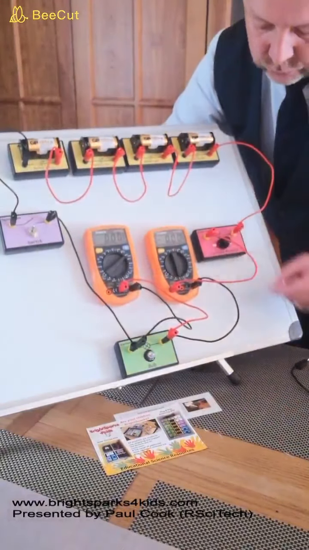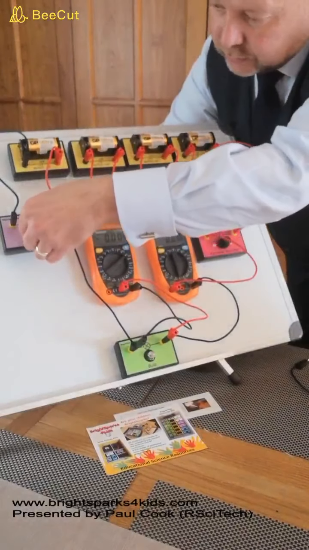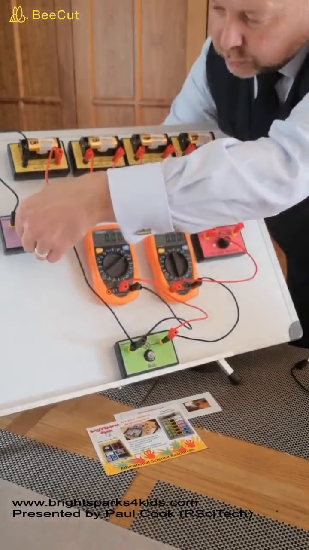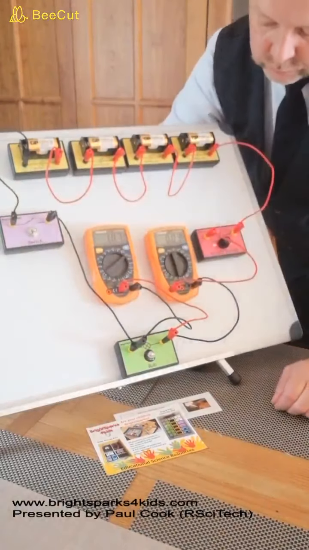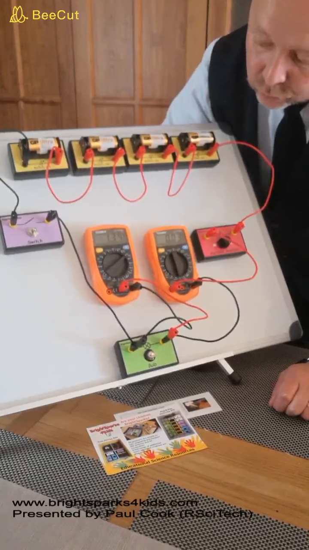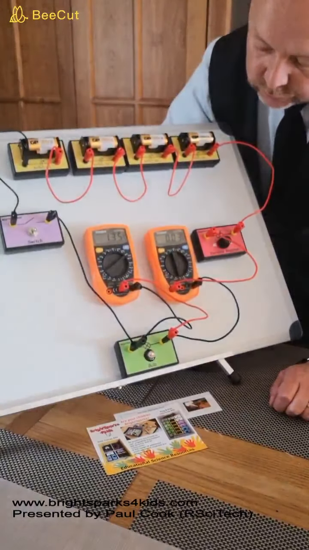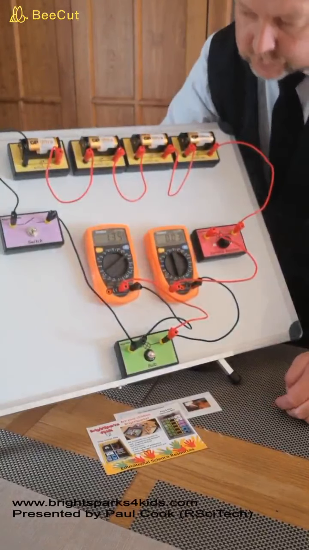And then our final fifth reading from our variable resistor, we can switch our circuit on, and we have a reading of 1.34 volts and a current reading of 0.03 amps.